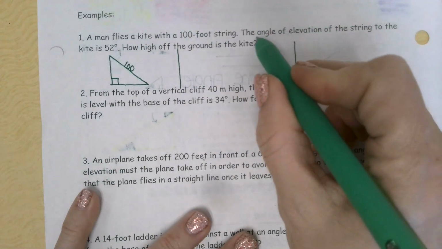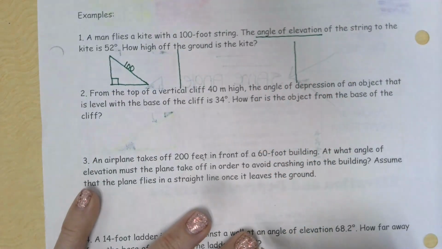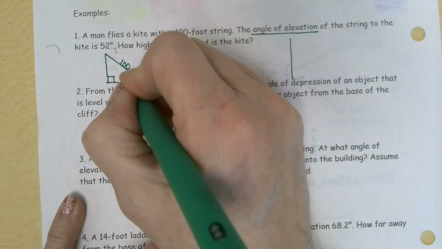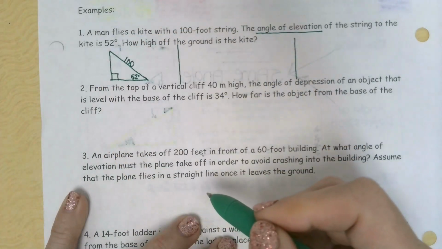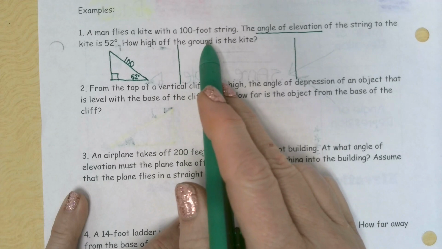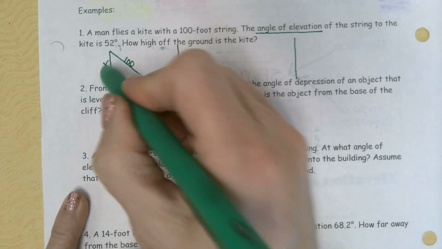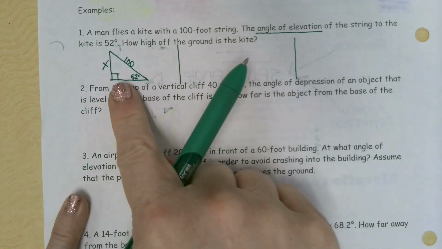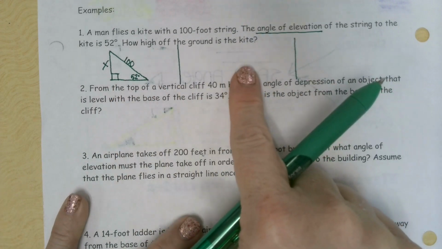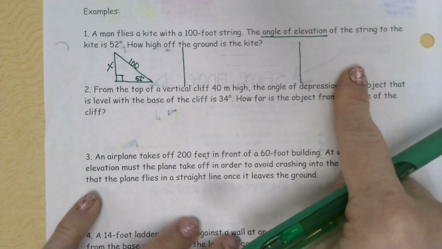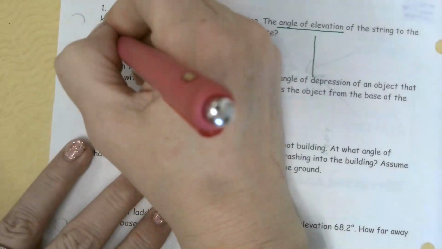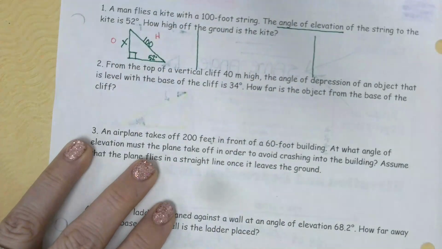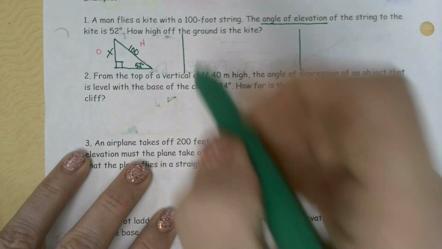So this is the first time we're seeing this word right here. And you need to know that in my triangle, the angle of elevation is down there from the ground up to the kite. And then how high off the ground is the kite? That would be over here. So you have to have an accurate picture in order to get credit for this answer. So this would be opposite and hypotenuse. What uses O and H?